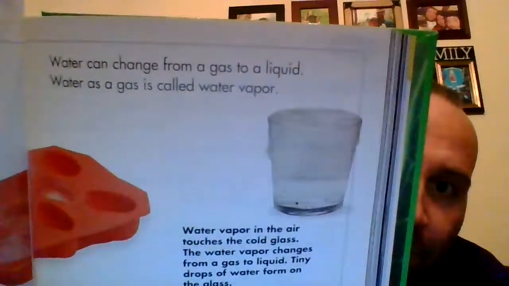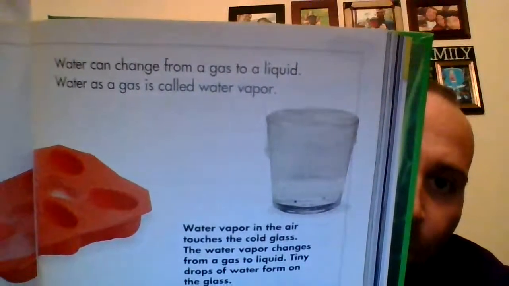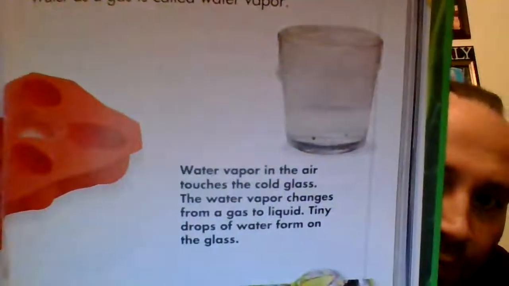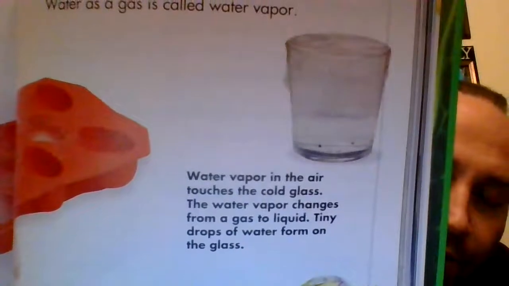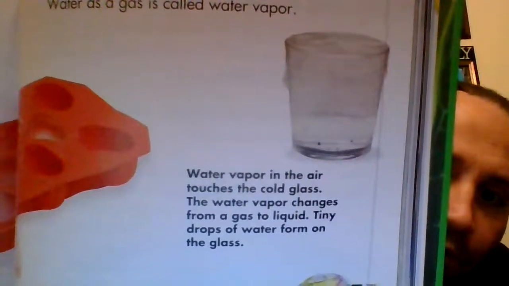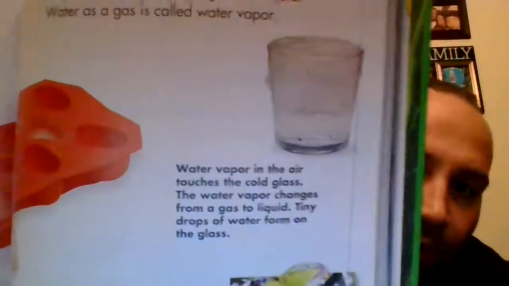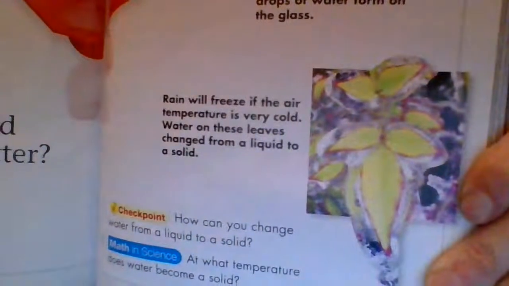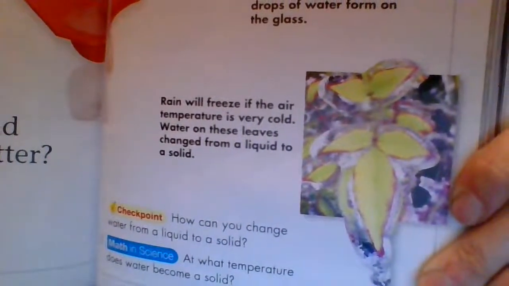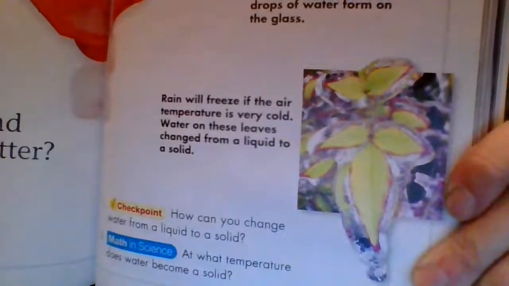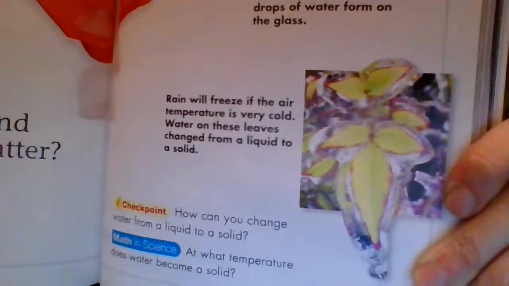Water can change from a gas to a liquid. Water as a gas is called water vapor. Water vapor in the air touches the cold glass. The water vapor changes from a gas to a liquid. Tiny drops of water form on the glass. Rain will freeze if the air temperature is very cold. Water on these leaves change from a liquid to a solid.